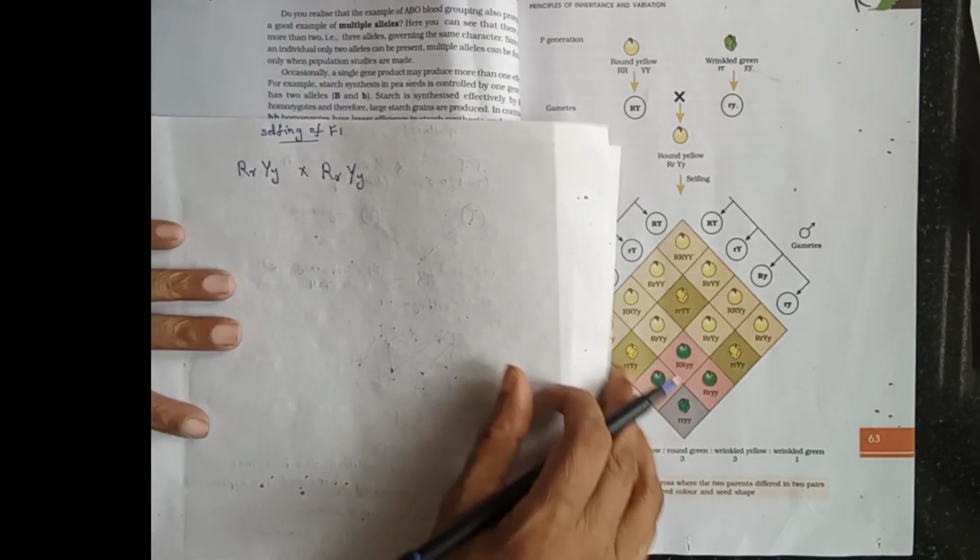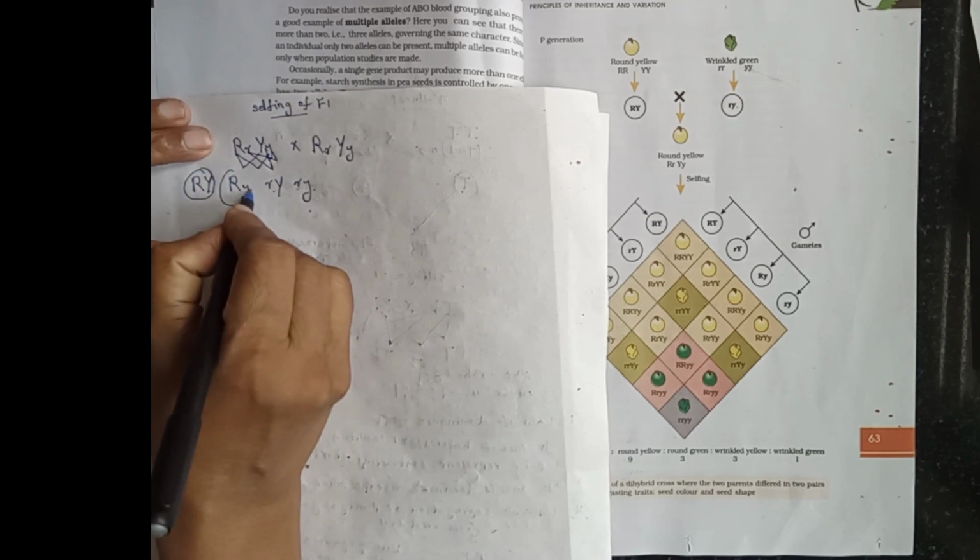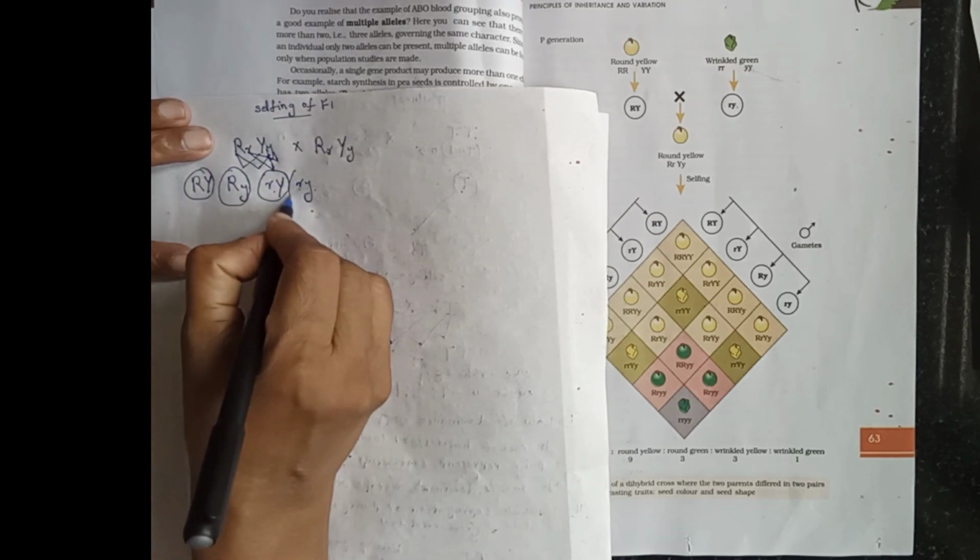Here we get four gametes. That is capital R, capital Y, capital R, small y, small r, capital Y, small r, small y. These are gametes. Four types of gametes are expected.